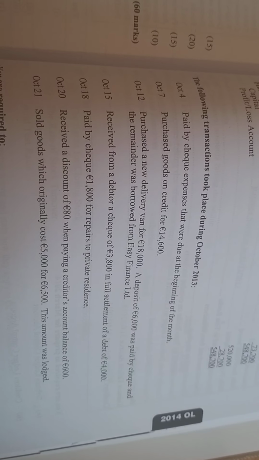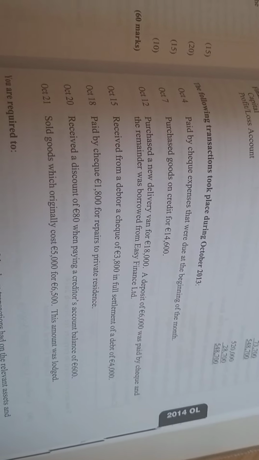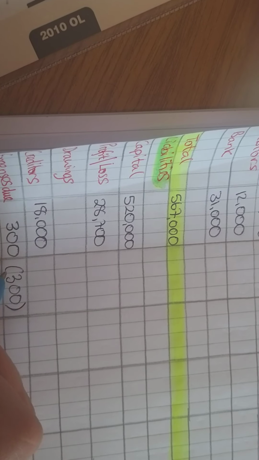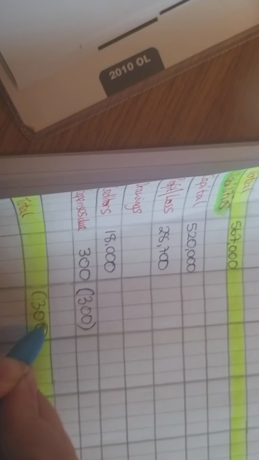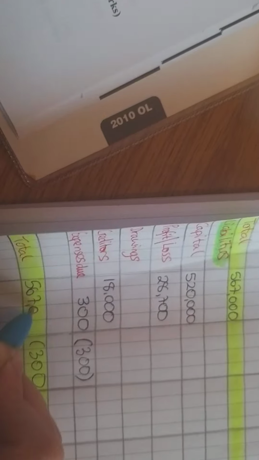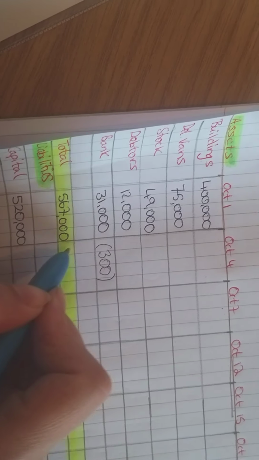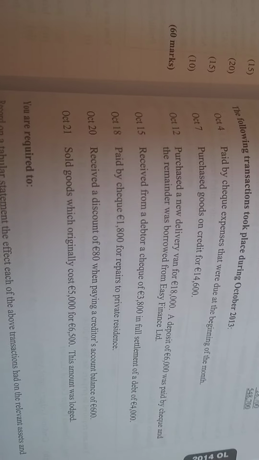It was on October the 4th, paid by check, expenses that were due at the beginning of the month. So if we look down here, we can see where expenses due is 300. So that's going to be a negative 300, to reduce it so you no longer owe that. So that'll give us a total of 300 here. Oh, I forgot to put in my total here. 567,000. Okay. And then we go up here on our bank. If we're paying our expenses, then our bank is going to be decreased by 300. Done.